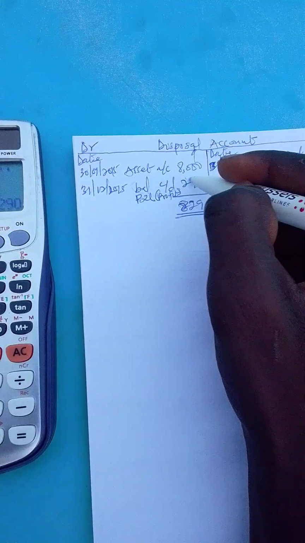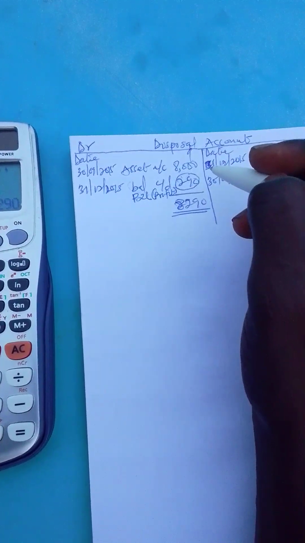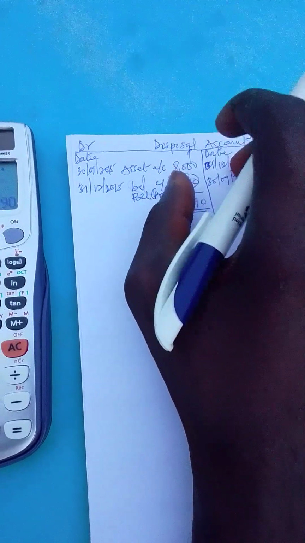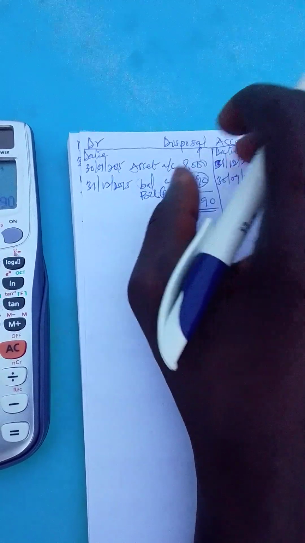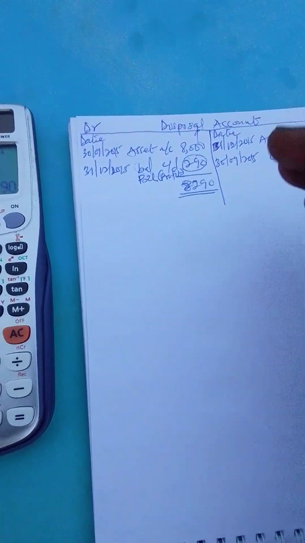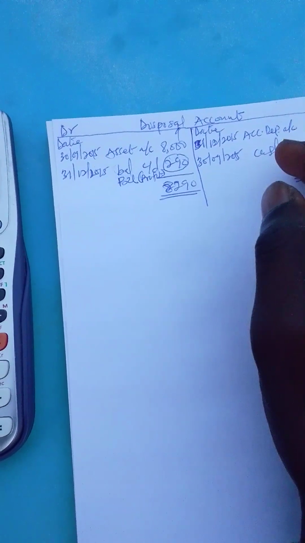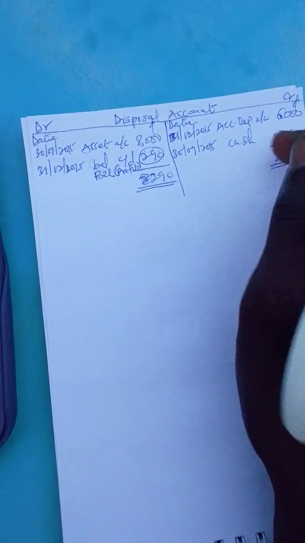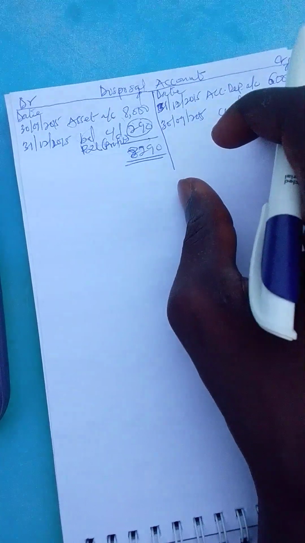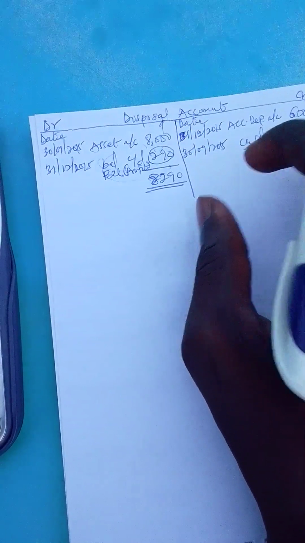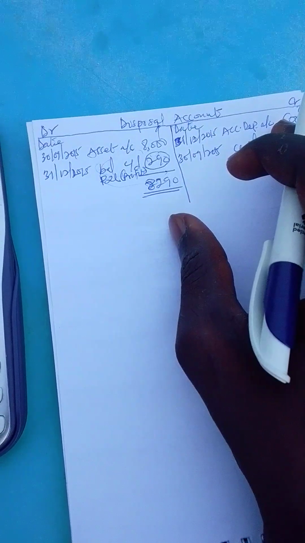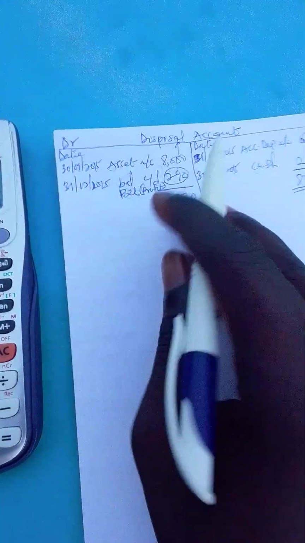So this amount, 290, is a profit that we had when the asset was sold. This is how it's calculated. Whenever you find it at the credit side, it means it's a loss. So if this was found here, it means when the asset was sold we made a loss, we didn't get any profit. So this is how the disposal is calculated.